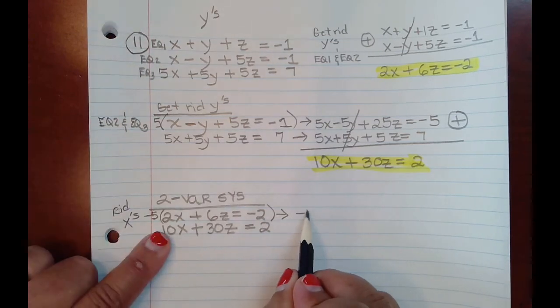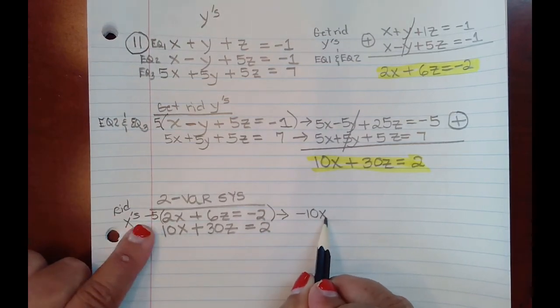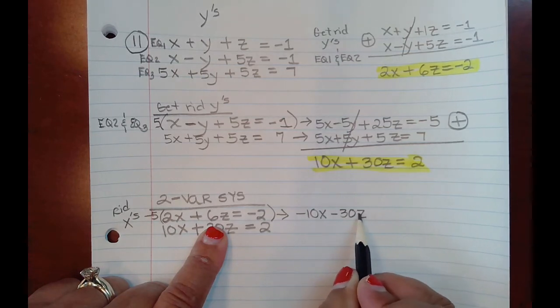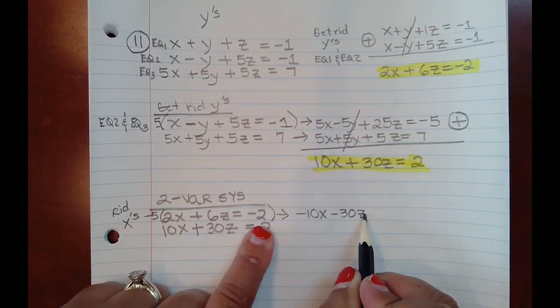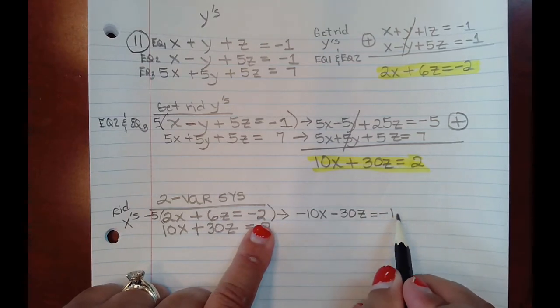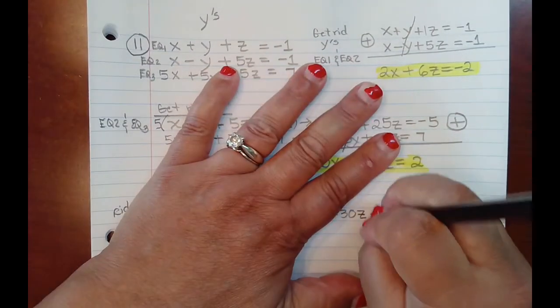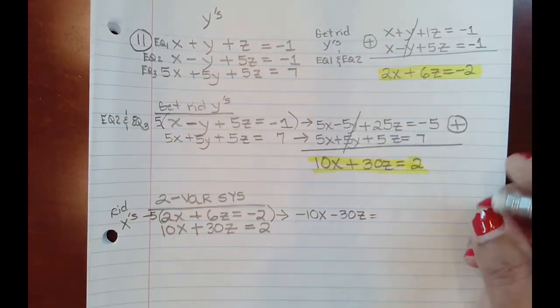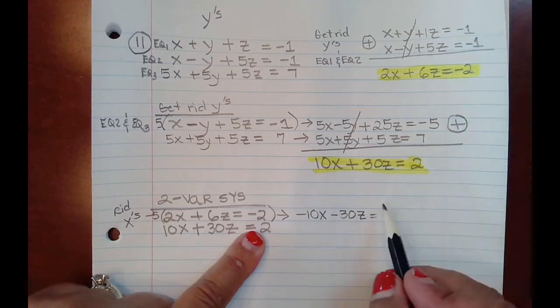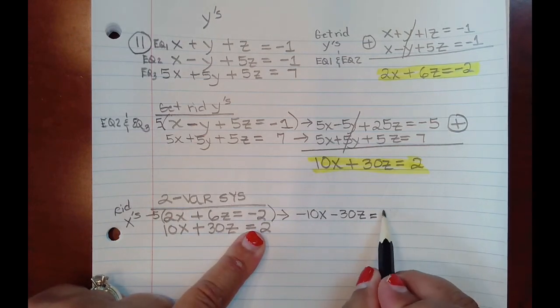So that would give me negative 10 on my x's. Negative 5 times 6 is negative 30z. And then negative 5 times negative 2, so my constants on the right side would be, let's see, positive 10. Okay, negative 10, negative 30, and then this would give me positive 10.